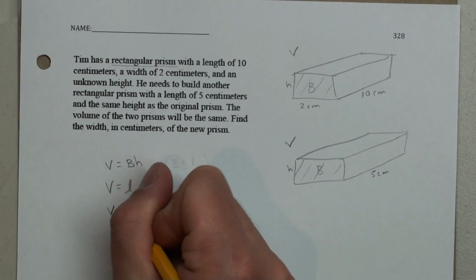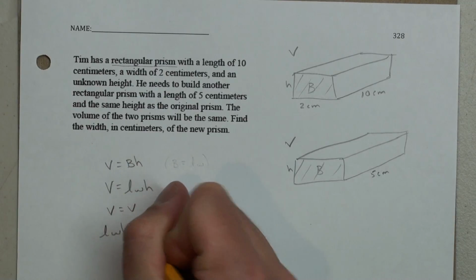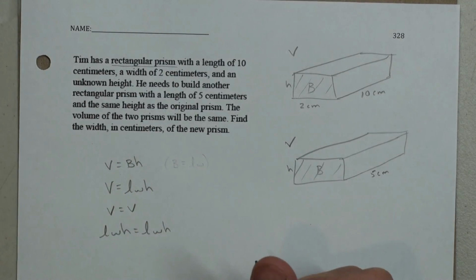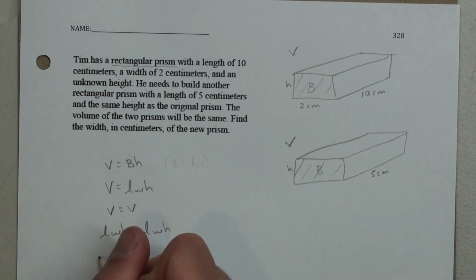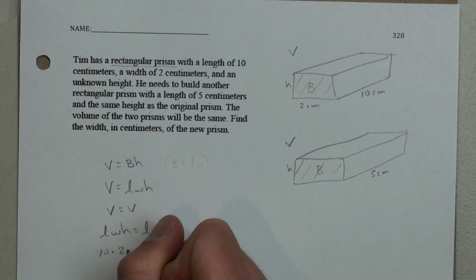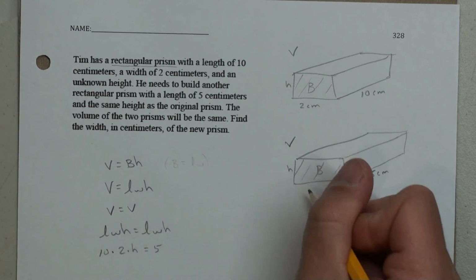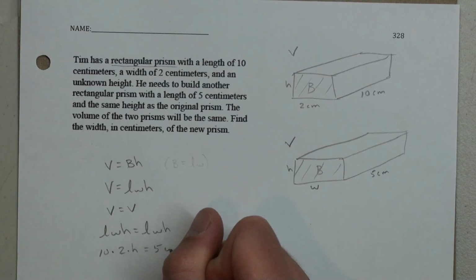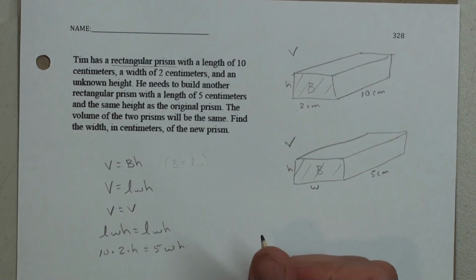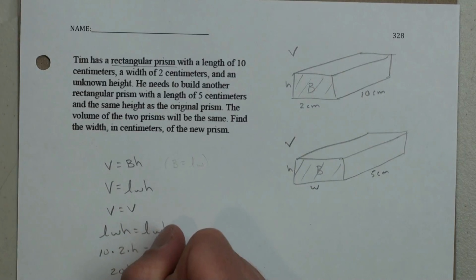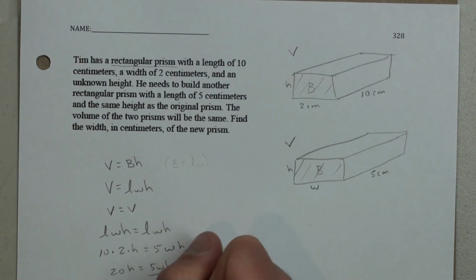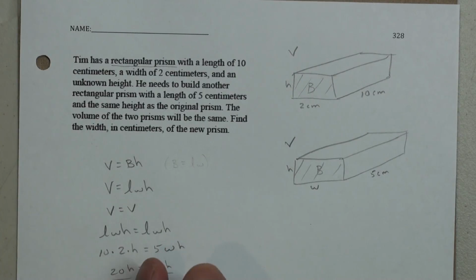So we know that the two volumes must be the same, so length, width, height must equal length, width, height. Let's look at the first shape. My length was 10, my width was 2, and my height was h, and that must equal my length of 5, my width w, and my height h. Okay, so we have 20h = 5wh. If we divide by 5h, we will get w = 4. Okay, centimeters.